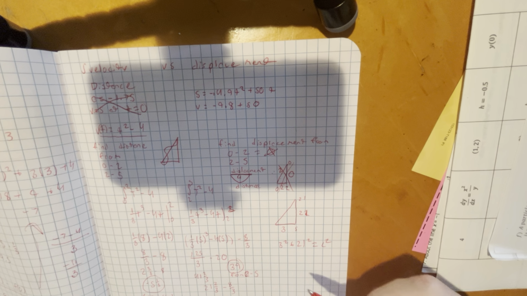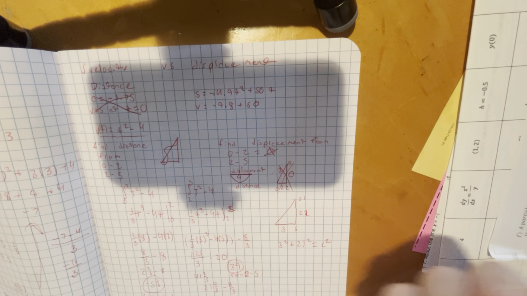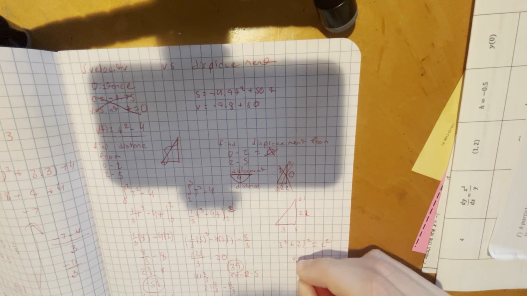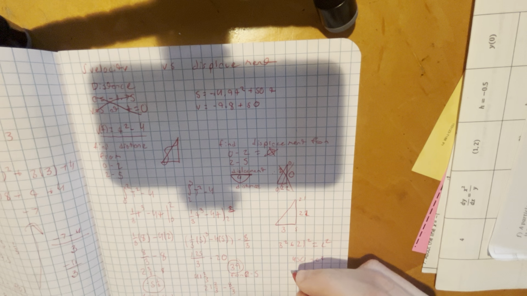you're going to put that in your calculator, because no one wants to calculate 21 squared. That's going to give you 450 equals c squared, and you square root that.